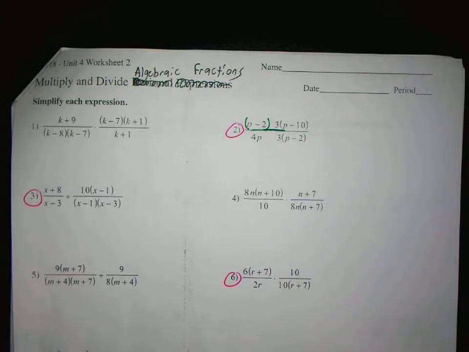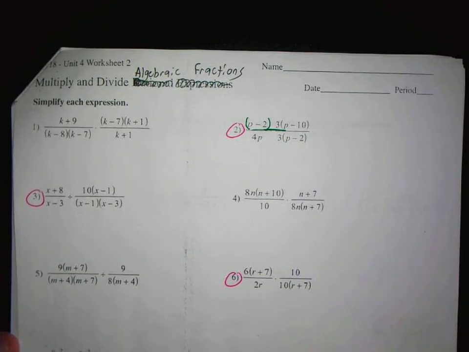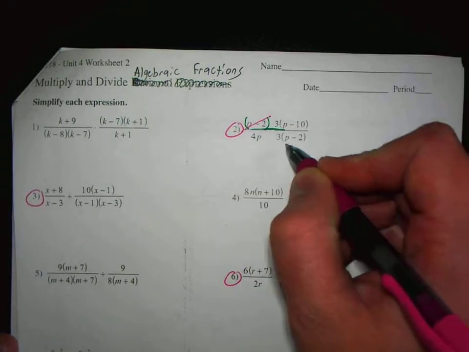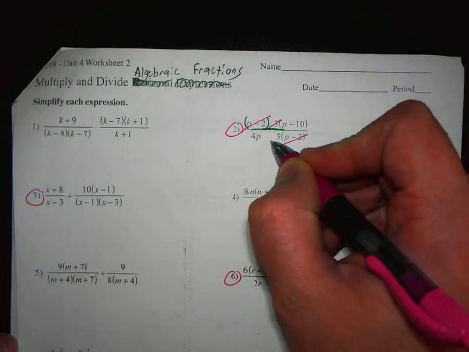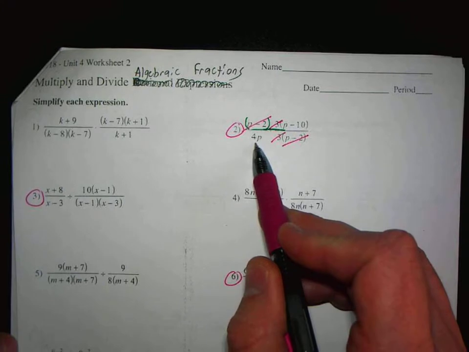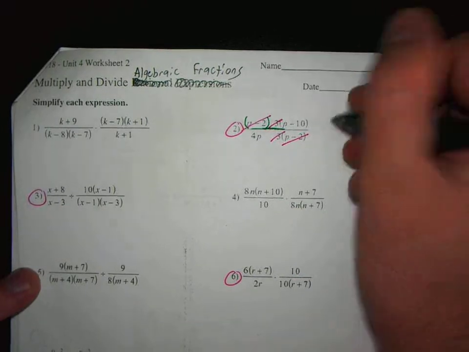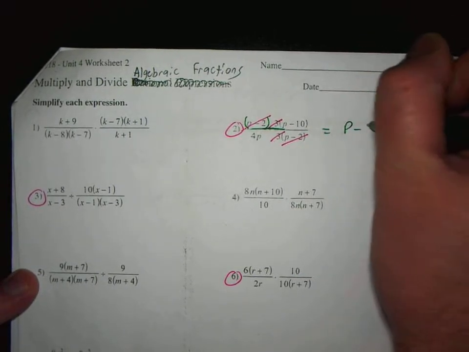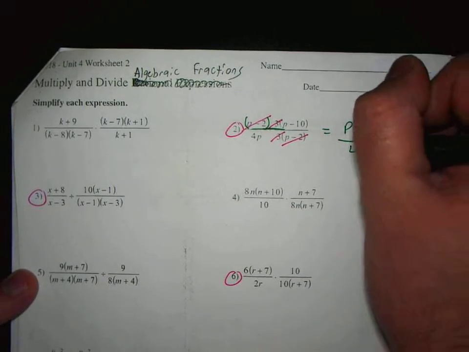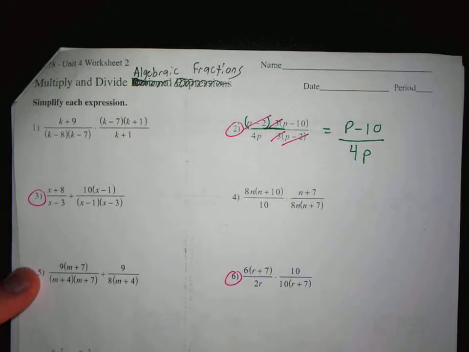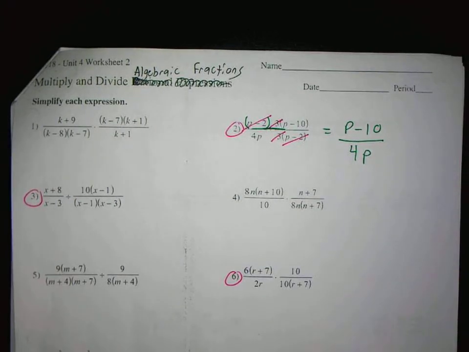But what common factors do I have? P minus 2, a 3. Can I cancel this p with this p? No, because p minus 10 are joined together through subtraction. So that's all I could cancel, that's all I could eliminate. So I'm left with p minus 10 over 4p. Okay? That is the answer.